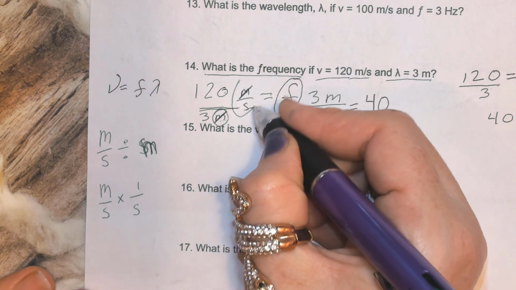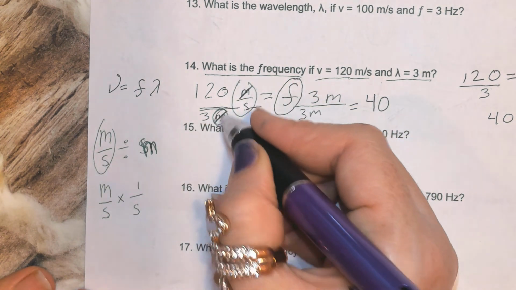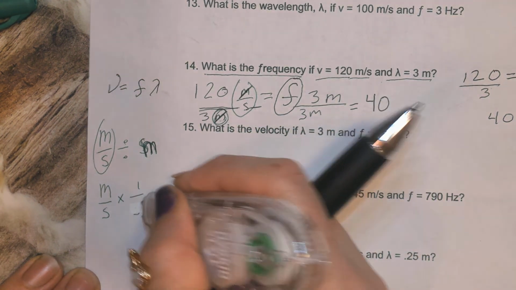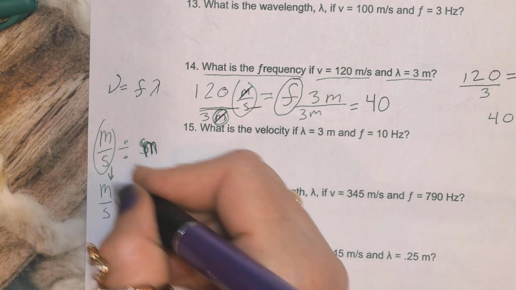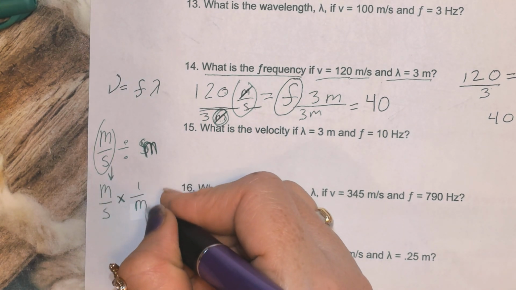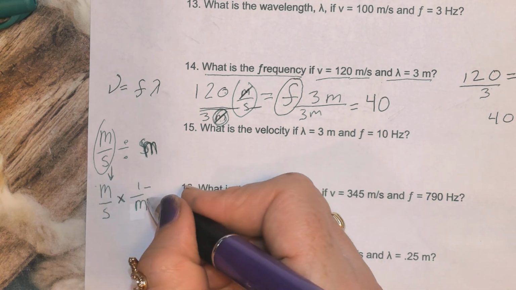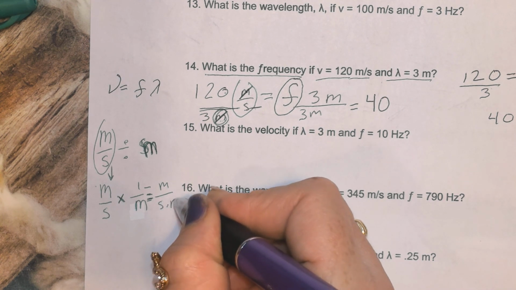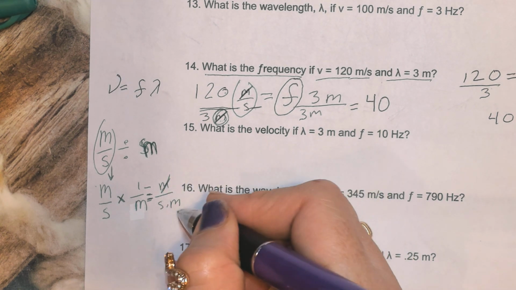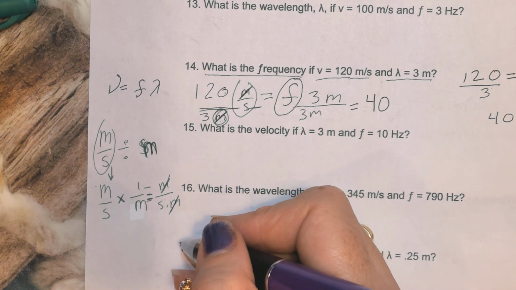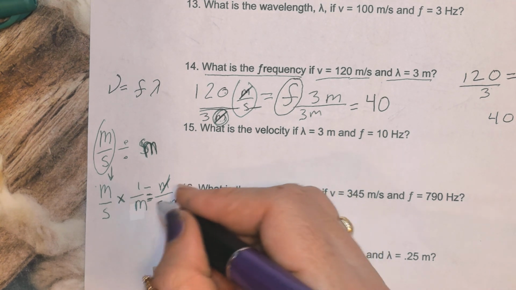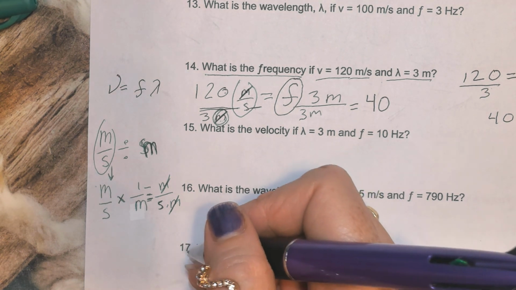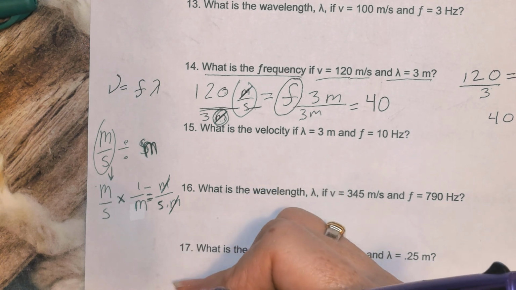Let me try again. Meters per second here divided by meters. Now do keep, change, flip. And you get meters per second times 1 over meters. And when you multiply straight across, that's meters divided by seconds times meters. And the meters in the numerator cancel out with the meters in the denominator. If you think the dimensional analysis is a little bit time consuming, don't worry, because once you get experienced at it, it's pretty easy. You'll get used to it.